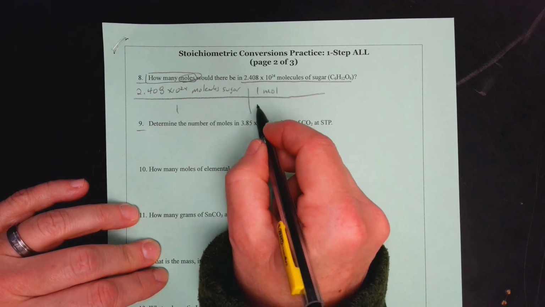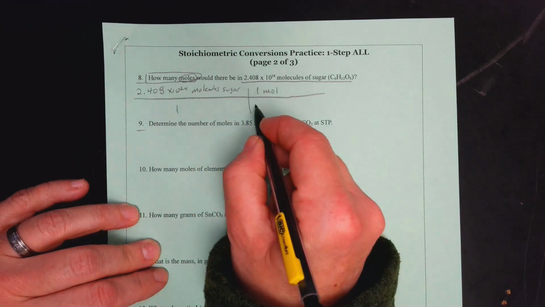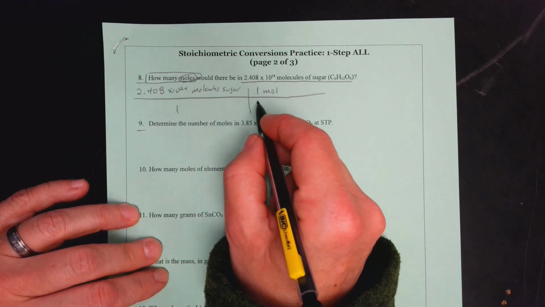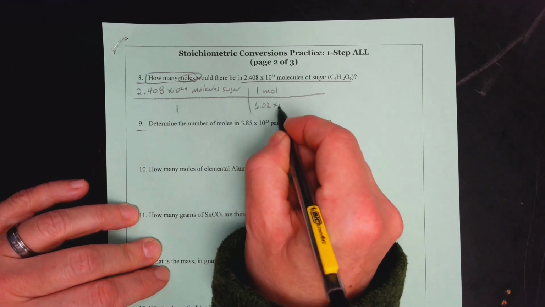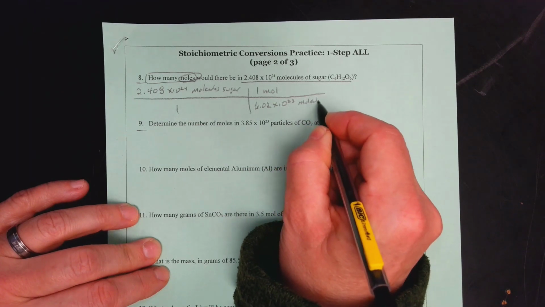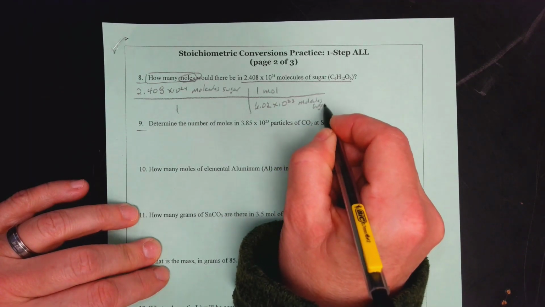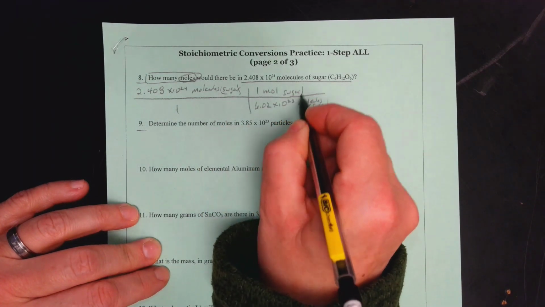And down here, we're going to make sure that we have molecules because we have to be able to cancel that unit out. So 1 mole of any particles, molecules, atoms, or whatever is 6.02 times 10 to the 23rd molecules of sugar. And we'll throw that in parentheses, and that's a mole of sugar right there.